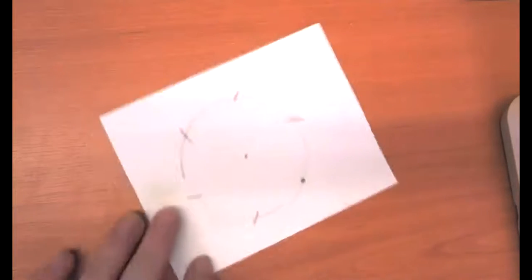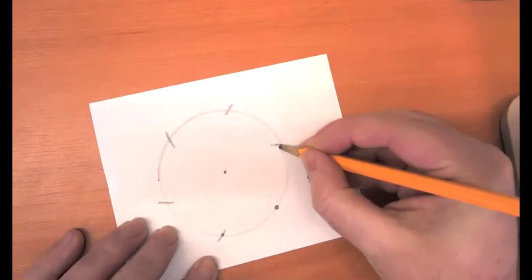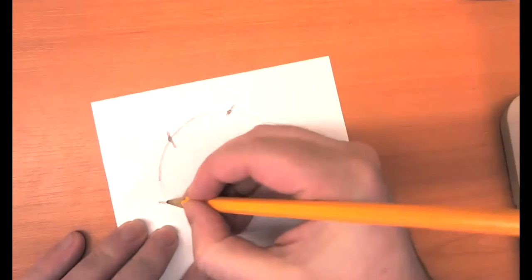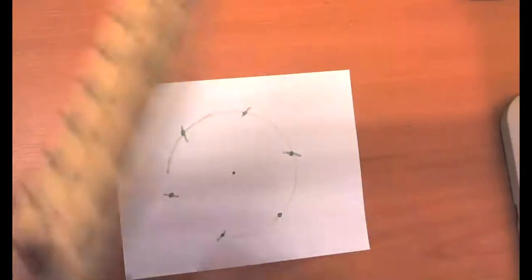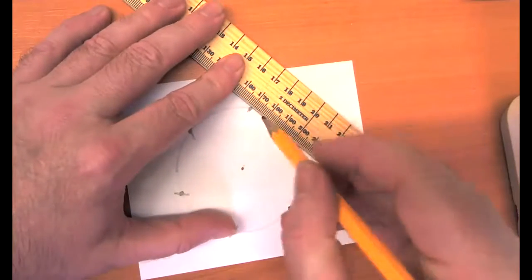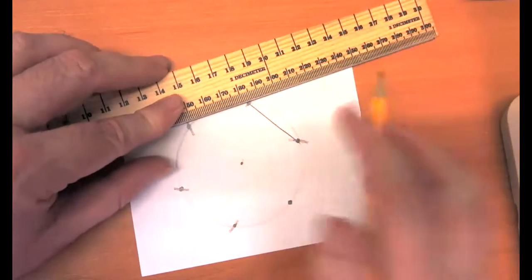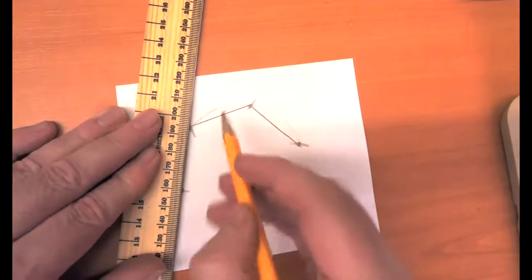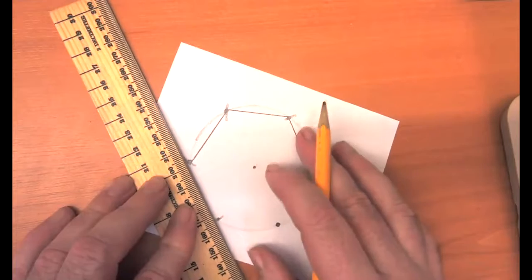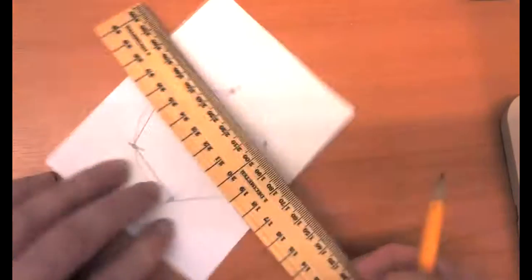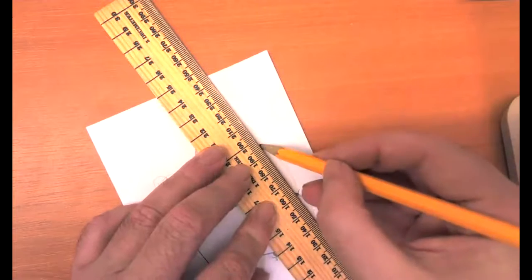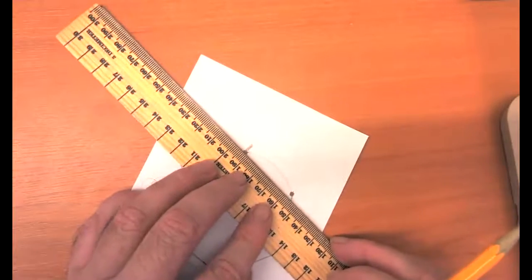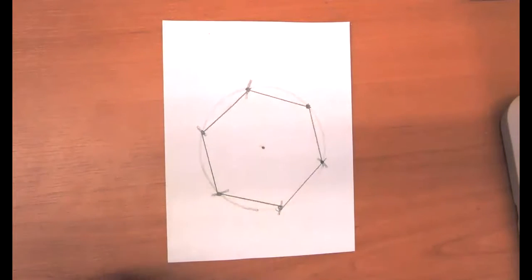All right, so now these 6 intersection points are going to be the 6 vertices of my hexagon. And now all I need to do is connect these points and I have a regular hexagon where all of the points are on the boundary of the circle that they gave us. All right, and there is 6. All right, so that is how you construct a regular hexagon that's inscribed in a given circle.